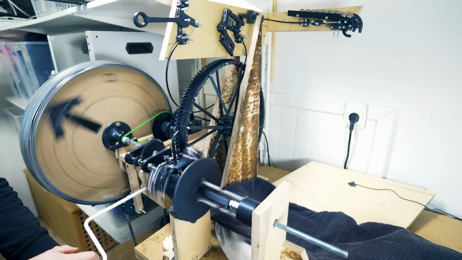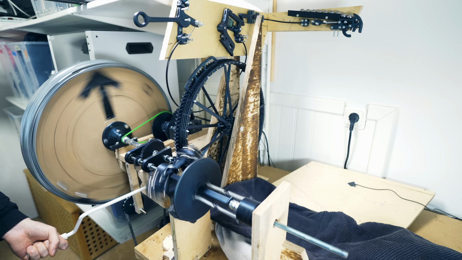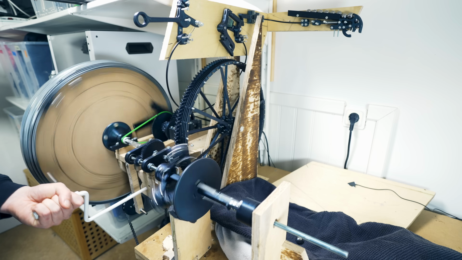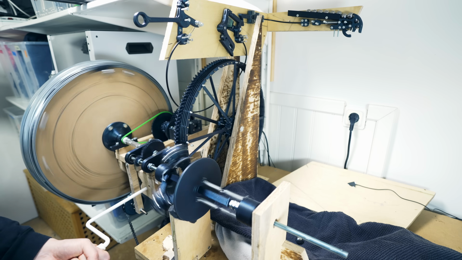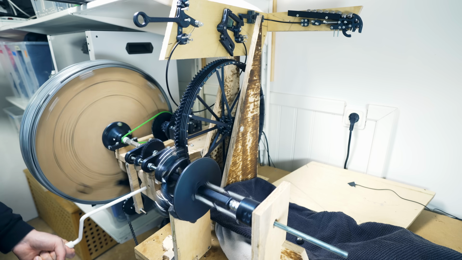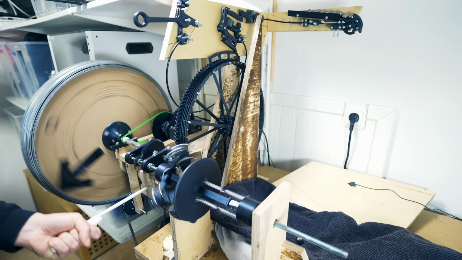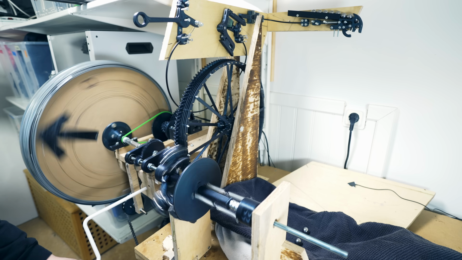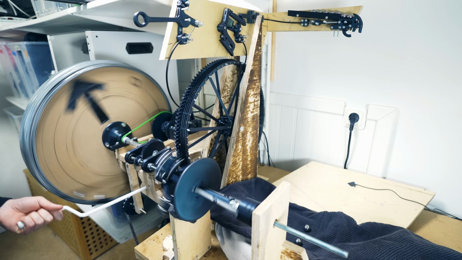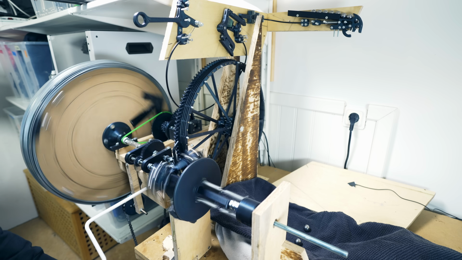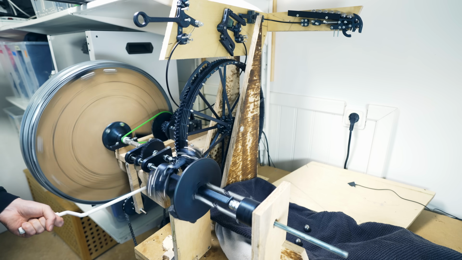We start with a slow example. This is the standard setting that I've always used. The bass sound you hear here is the rotation of the flywheel, and then of course you can also hear the marbles hitting the plywood.